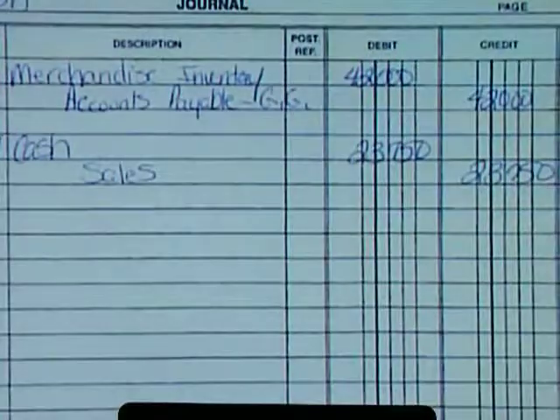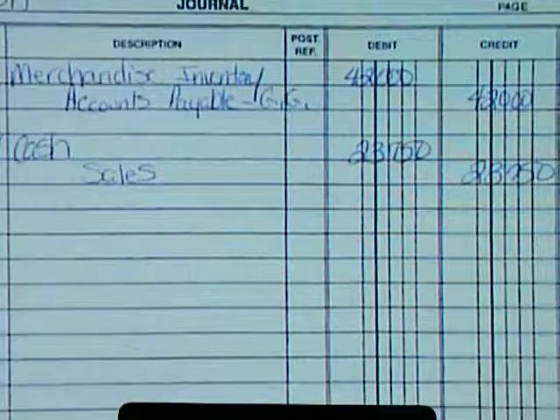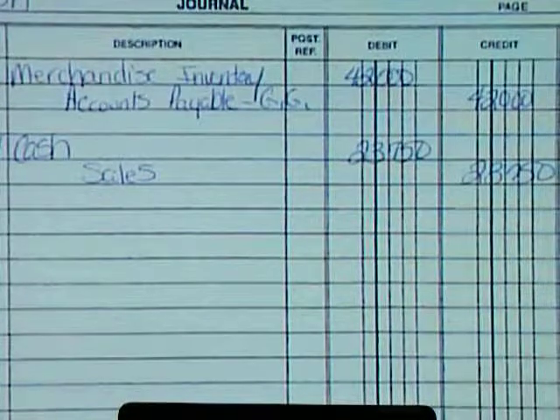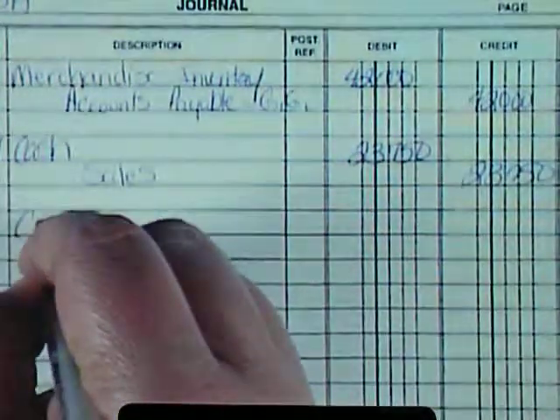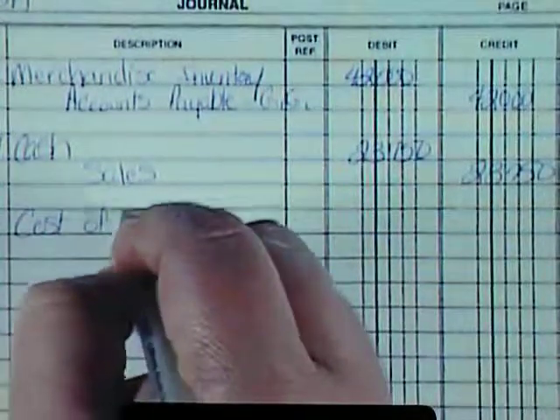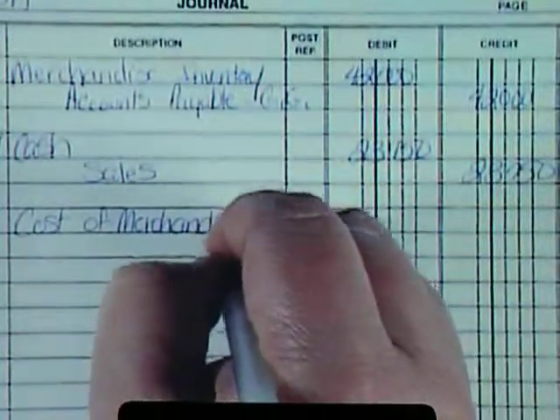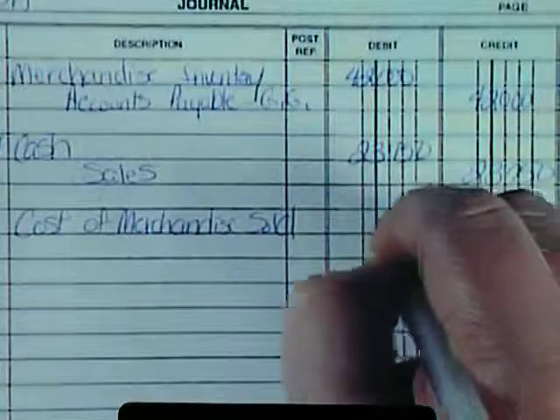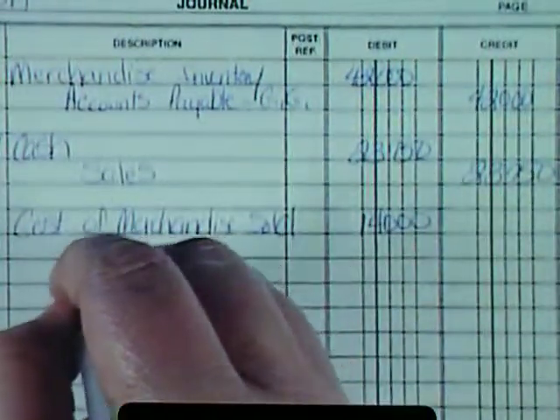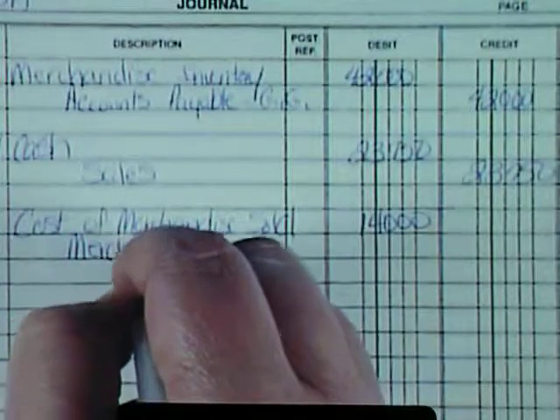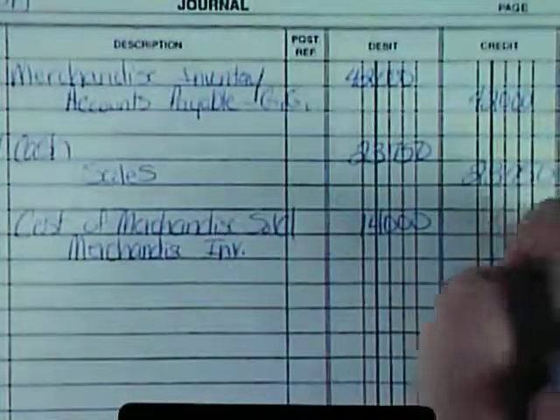And remember, we have two journal entries under the perpetual system that we need to do, and we need to record the cost of merchandise sold. So we are going to debit cost of merchandise sold for $14,000, and we're going to credit merchandise inventory for $14,000 as well.